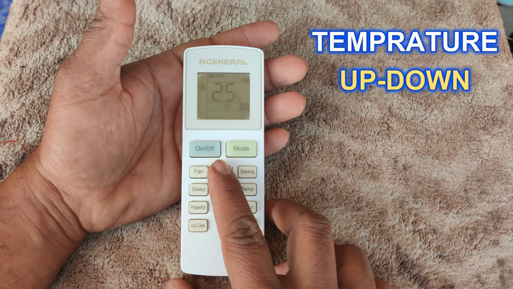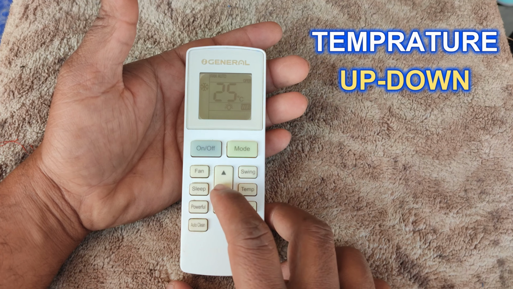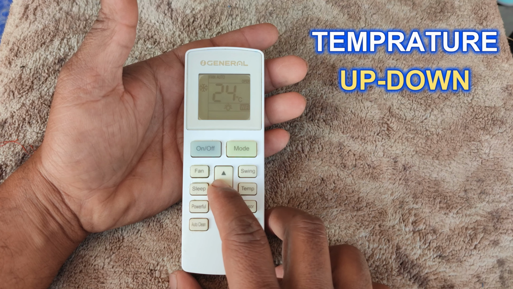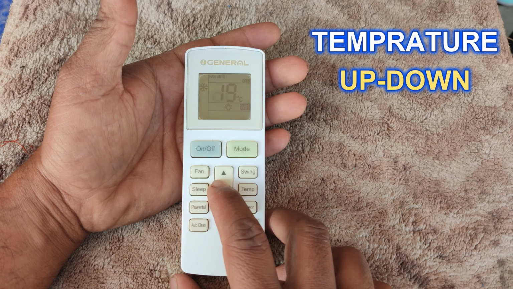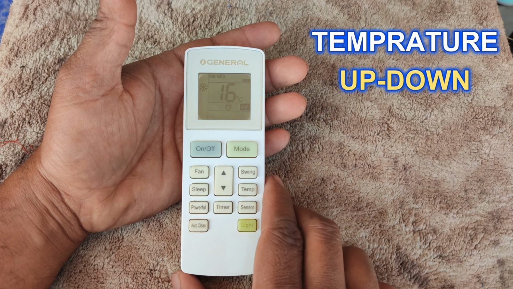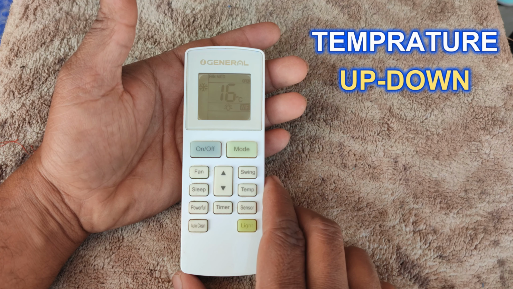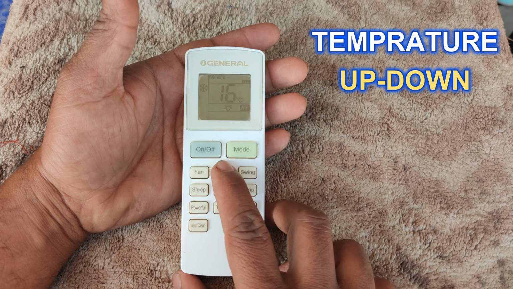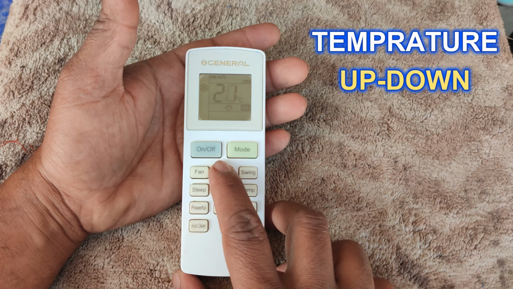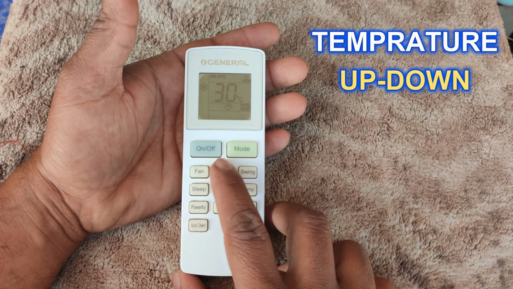The next button is the temperature up down button. Now the more you press the temperature down button, the temperature will go down. The more you press it down, the more the temperature will go down. It will do cooling. Its lowest temperature is 16 degrees. Now the more you press the temperature up button, the more the temperature will increase and the AC will start cooling less. Its highest temperature is 30 degrees.